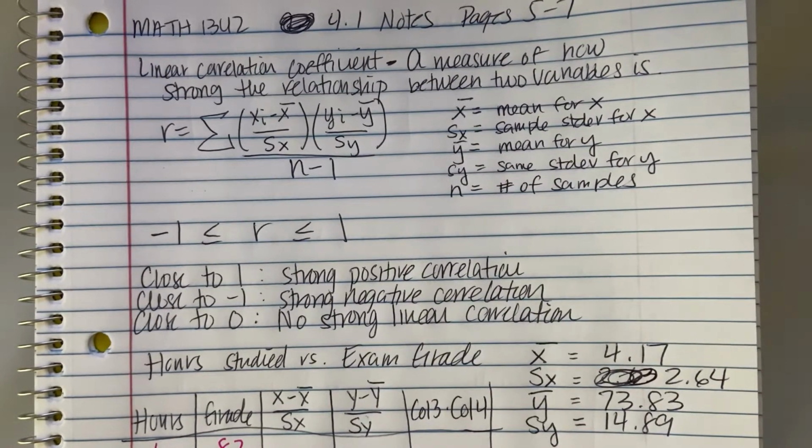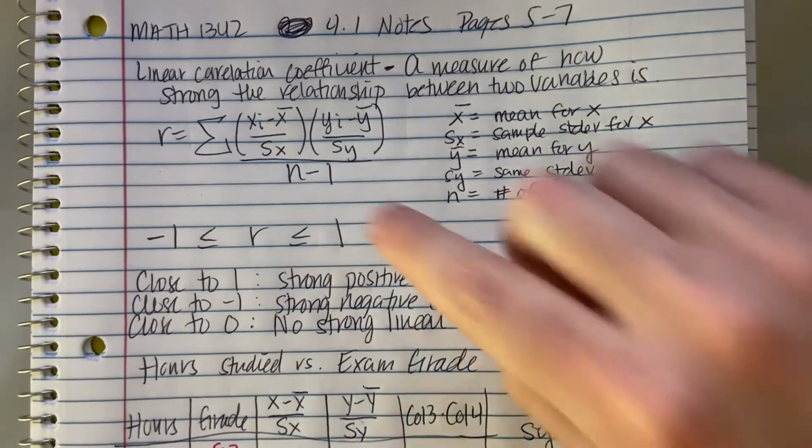That number is always between -1 and 1. If it's 1 or close to 1, you get a strong positive correlation. If it's -1 or close to -1, it's strong negative. And if it's 0 or close to 0, there's no strong linear correlation. Page 6 is a bunch of pictures of what that could look like based on your data. Now let's talk about this formula and how you might get things.